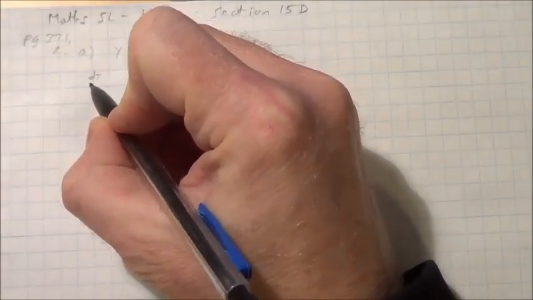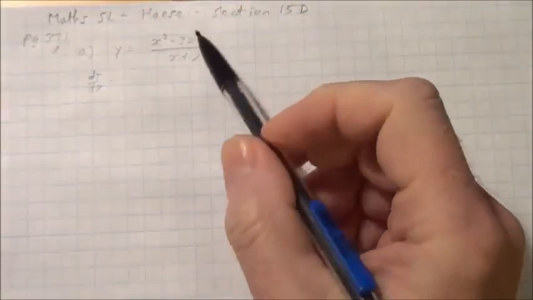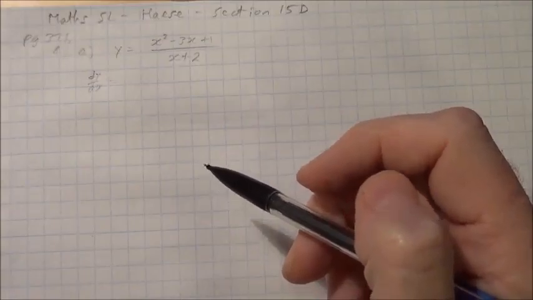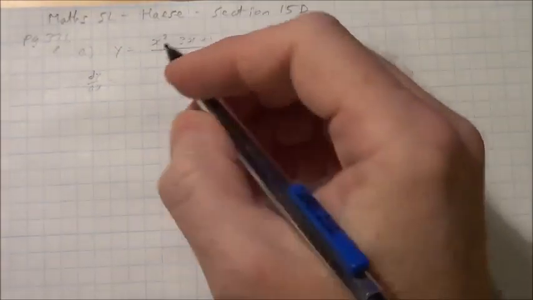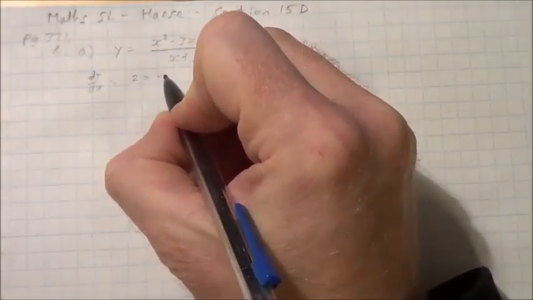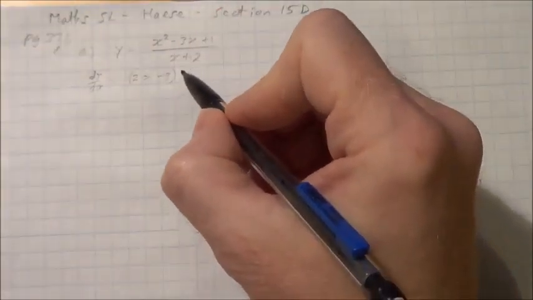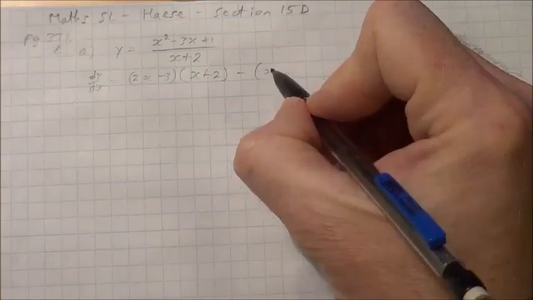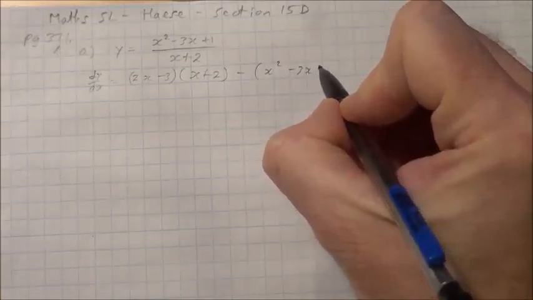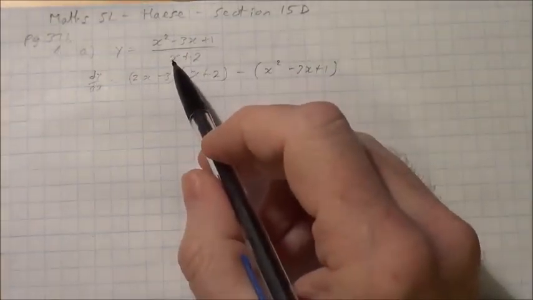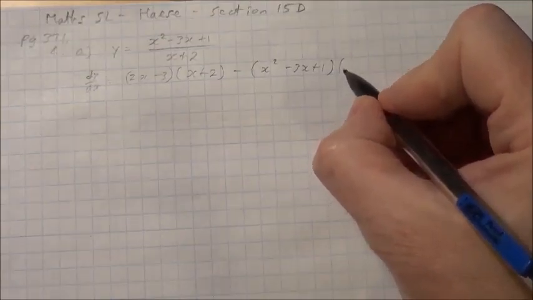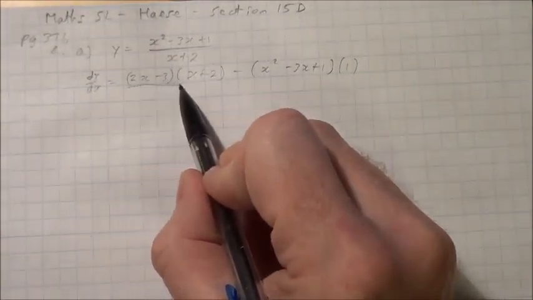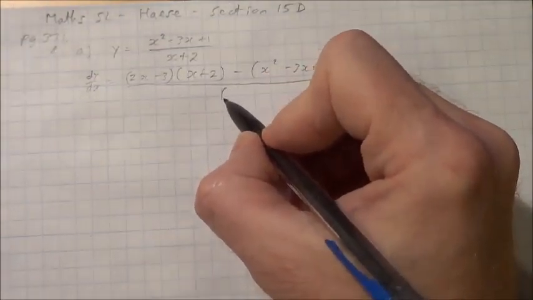So I will go ahead and use the quotient rule to do that. There's nothing to rewrite there, so I'll just go ahead and take the derivative. I take the derivative of the numerator, which is 2x minus 3, multiplied by the denominator, which is x plus 2, minus the numerator, which is x squared minus 3x plus 1, multiplied by the derivative of the denominator, which is just 1. And this is all over the denominator squared.